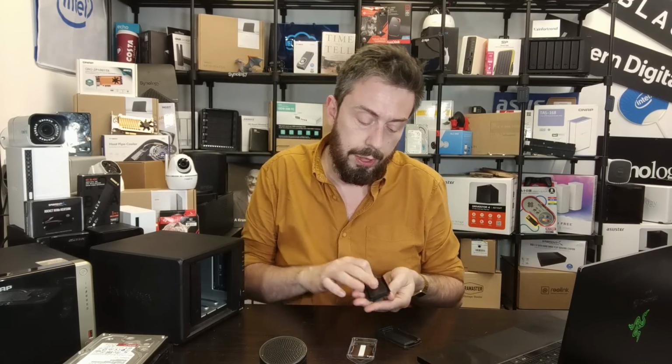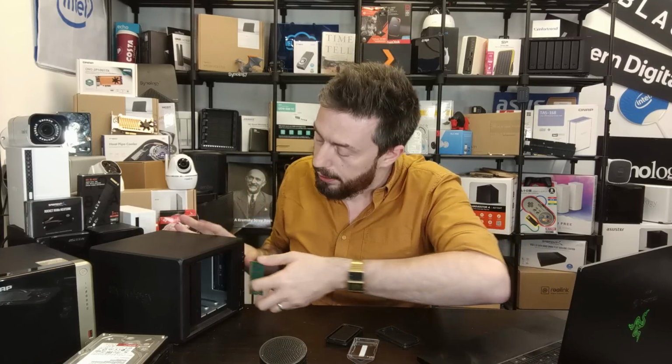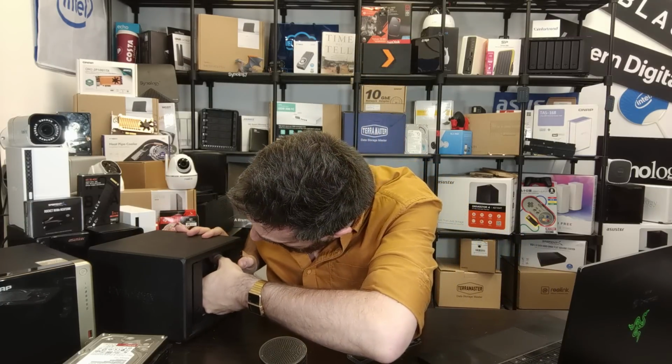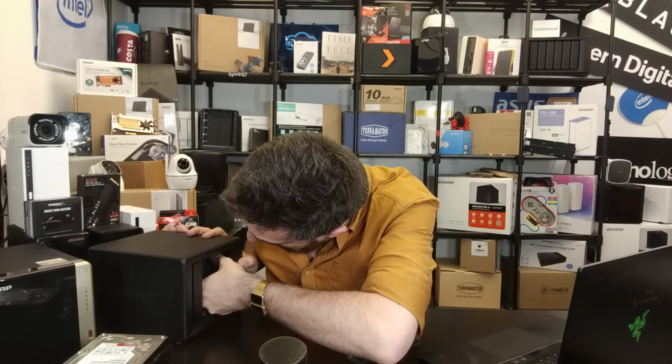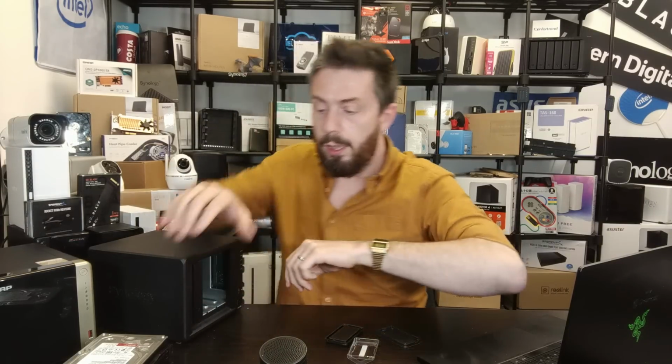So again, I'm going to try that again. Again, this is a non-Synology module. This is a Samsung 4 gig DDR4 module. And again, I should link in the description to all the memory used today. Let's get that in there. Line it up. I can feel the plug go in. Click it top, click it bottom.